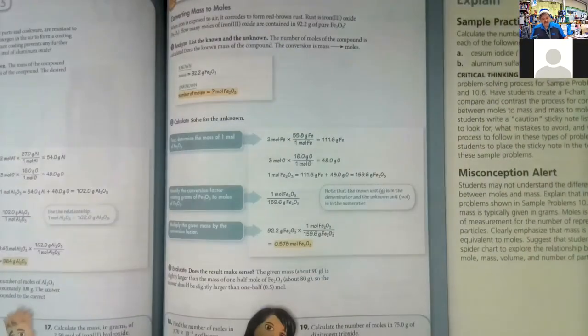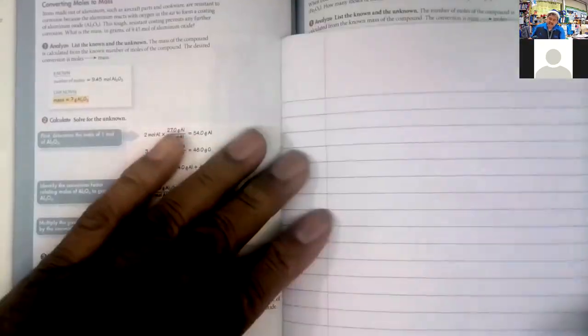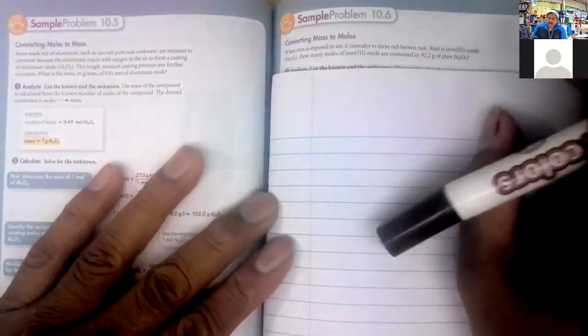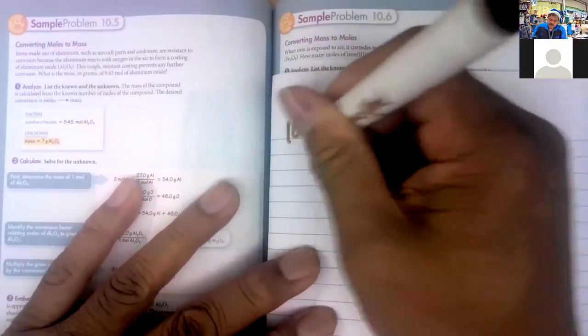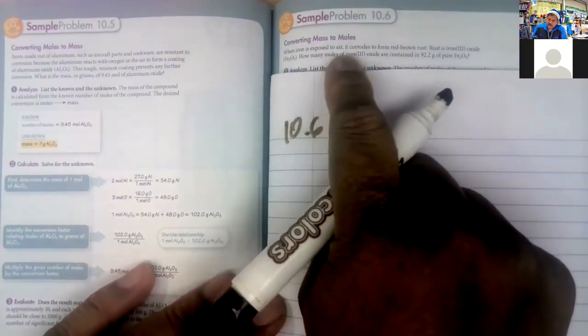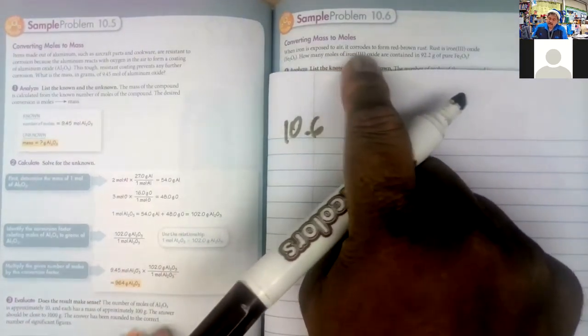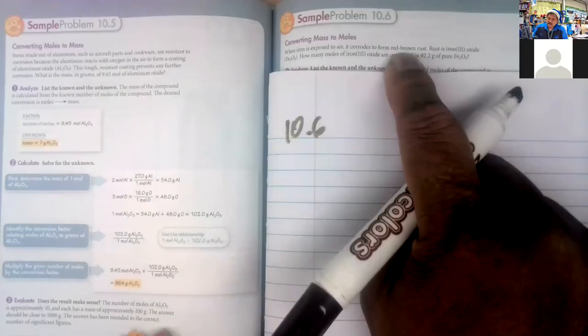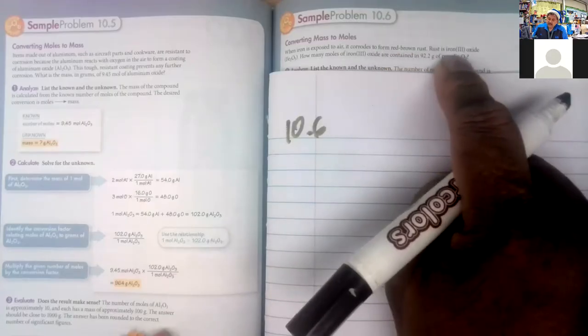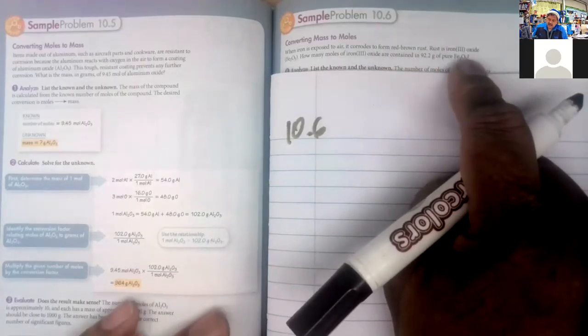Let's go ahead and do all of them, right? Here's 10.6. 10.6 says converting mass to moles. When iron is exposed to air, it corrodes to form red-brown rust. Rust is iron 3 oxide.